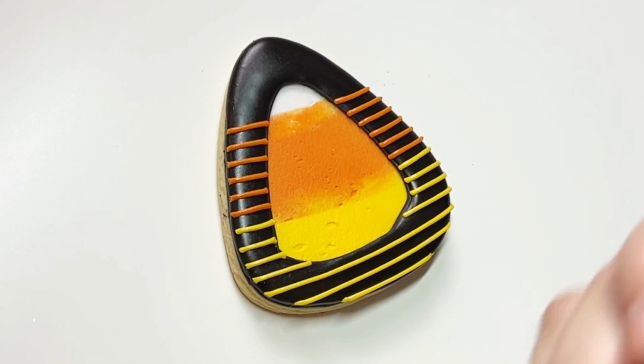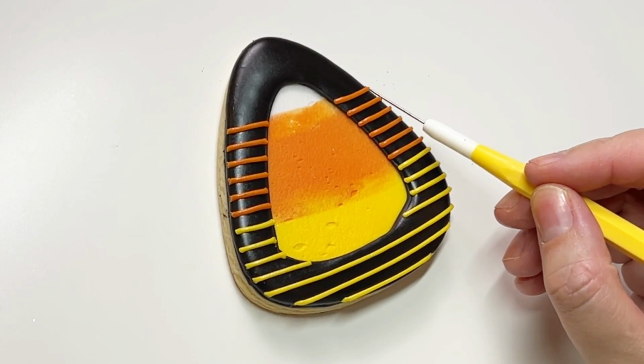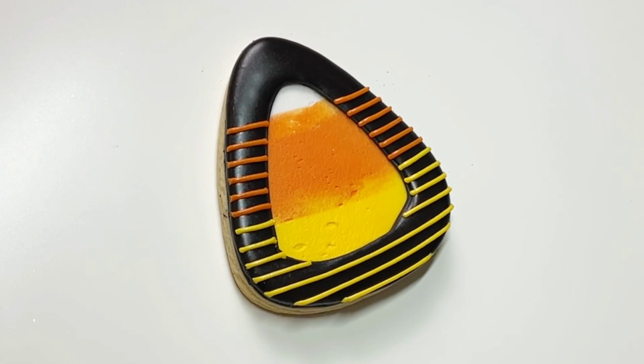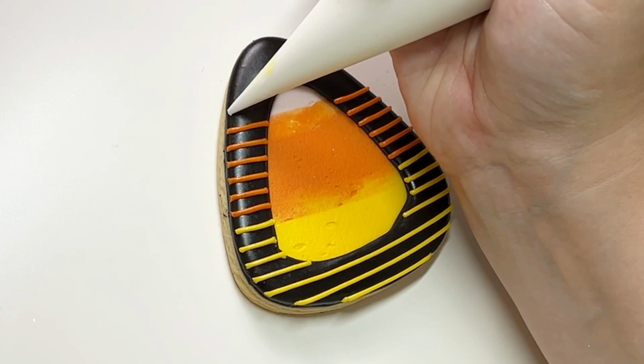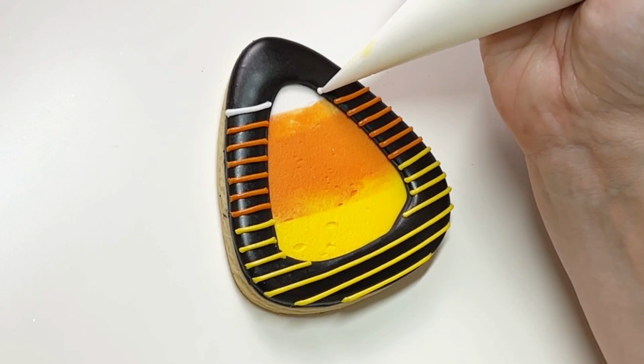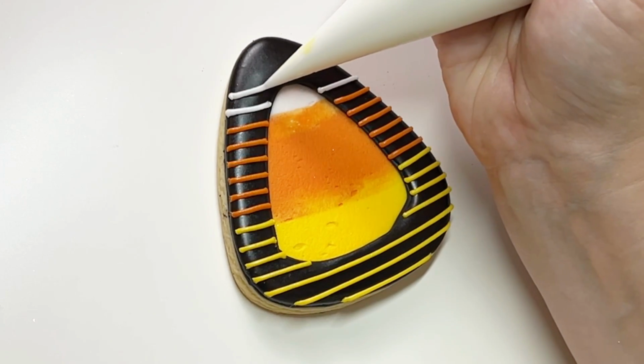This is my PME scribe. I always have 3 scribes when I decorate. This is the smallest one. This is what I always use for this technique, or this cleanup here. I have a medium size, standard metal scribe. It's my favorite one from Borderlands Bakery, but they don't sell them anymore. So sad.